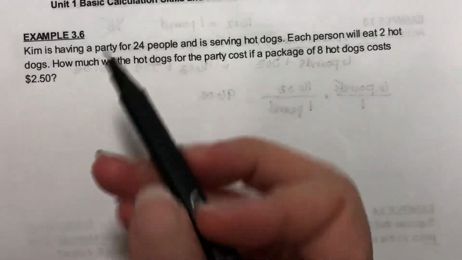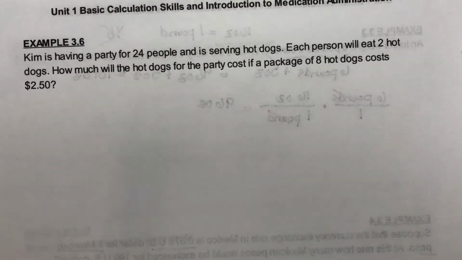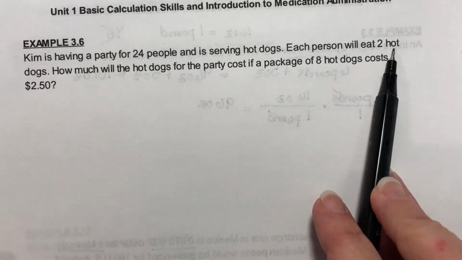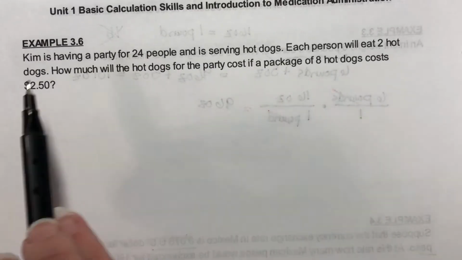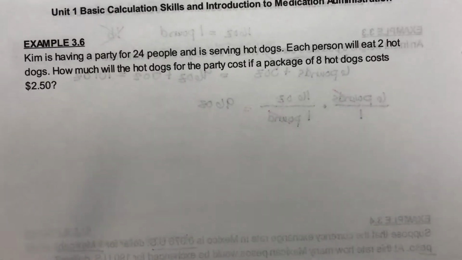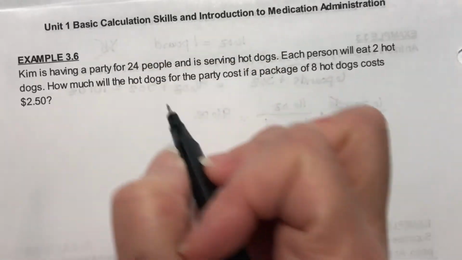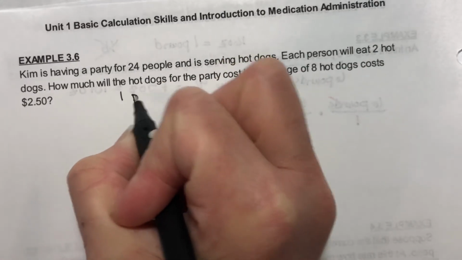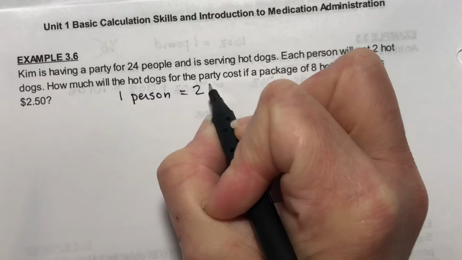Okay, so what we have here is a relationship given to us between the number of people and the number of hot dogs, and then a relationship between the number of hot dogs and money. So I'm going to write down our relationships here. Each person will eat 2 hot dogs, so one person is equal to 2 hot dogs.